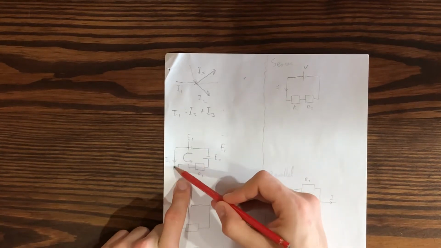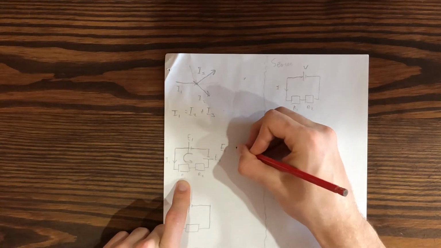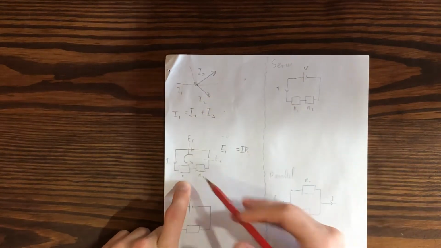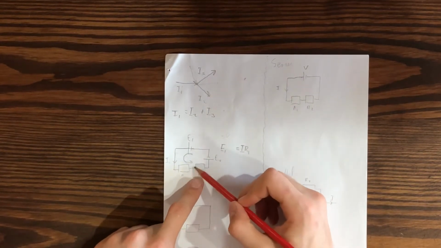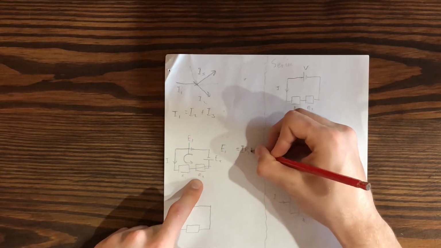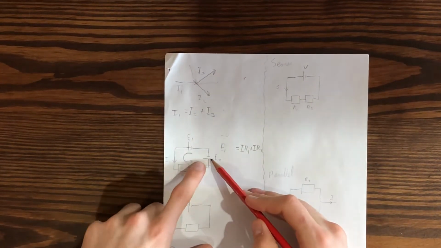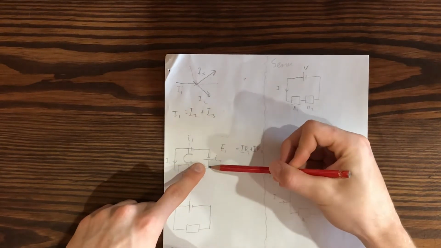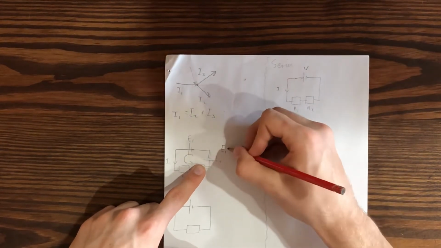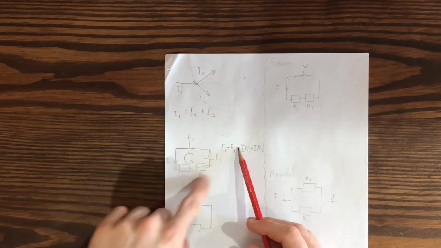This resistor, current is going through this way, and our loop direction is also that way. So it's equal to I R1. Same thing for this resistor. Current is going through it this way, and the loop direction is going this way. So we can just add that. Now this component, current wants to be driven this way, but our loop direction is the opposite direction to that. So it's going to be a minus term. So that's the equation for this loop.